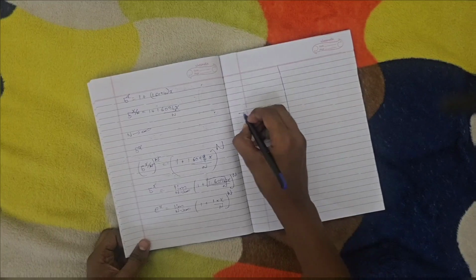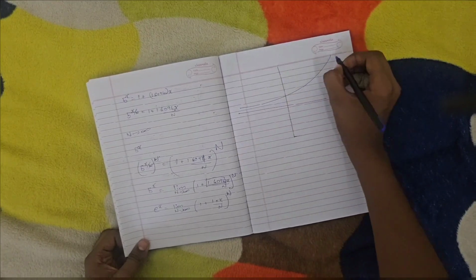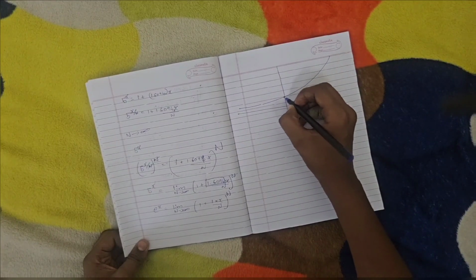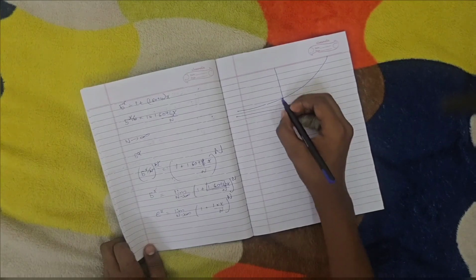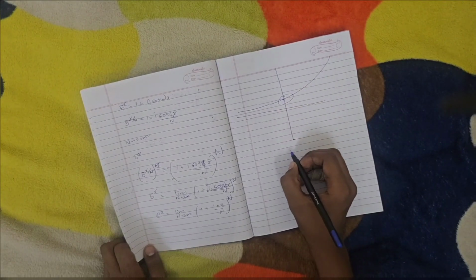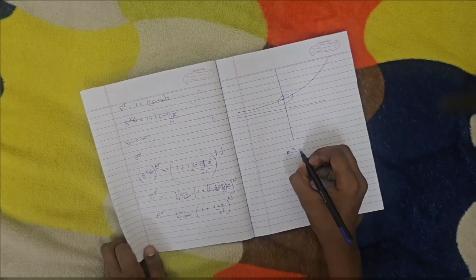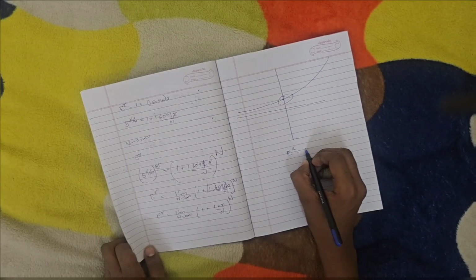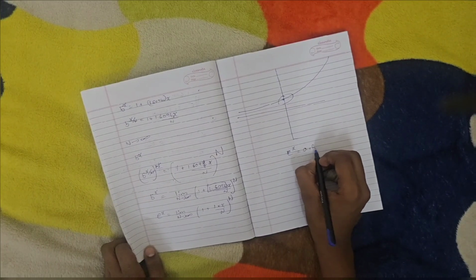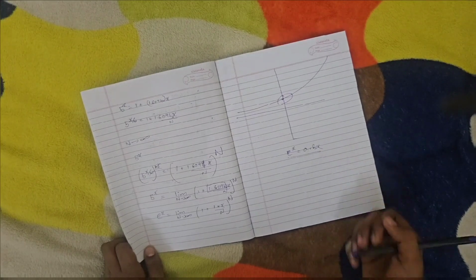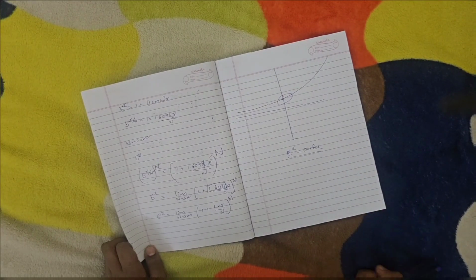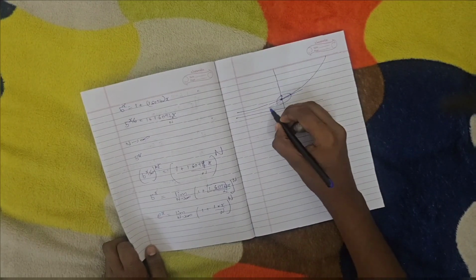So as we did for 5 to the x, if we do it for e to the x like this, and if we zoom in a lot, we get e to the x equals a plus bx, a general form of a line. So it must look like a line when we zoom in a lot.